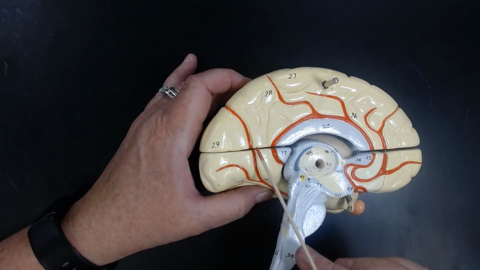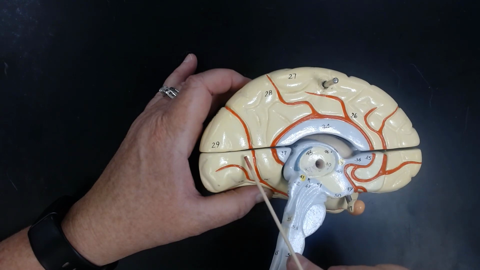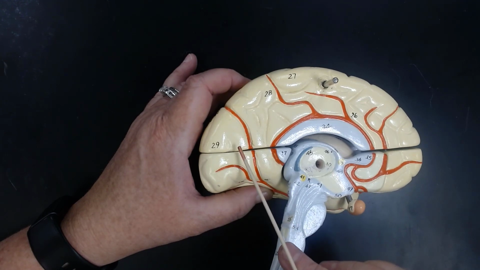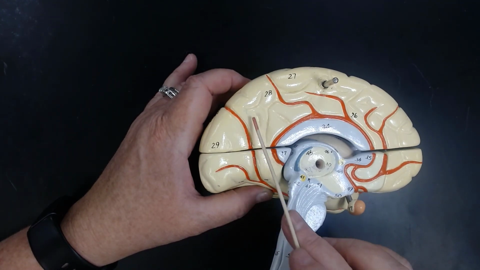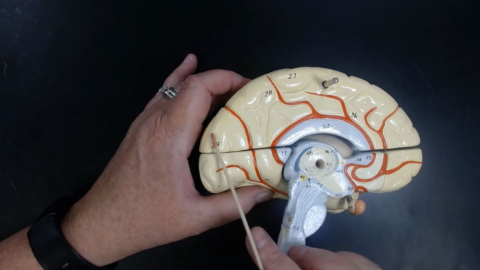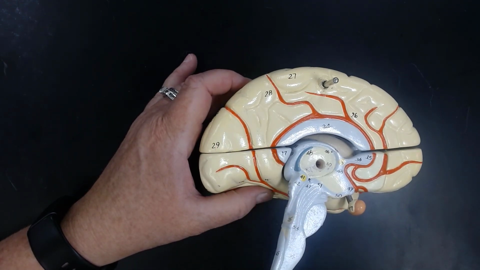The cuneus is this wedge-shaped cortical area that is in the medial occipital gyri, superior to the calcarine fissure and posterior to the parietal occipital fissure. So it's this wedge-like structure here called the cuneus, and it's an important landmark.